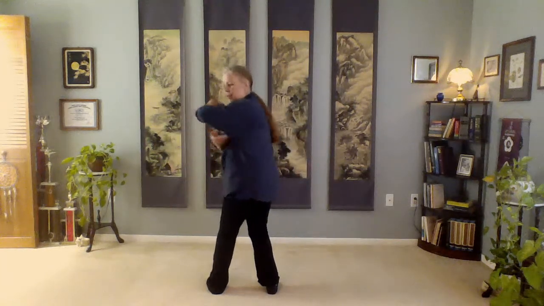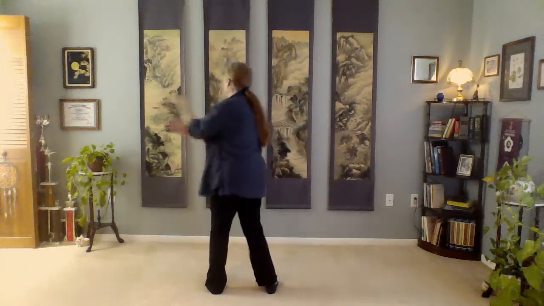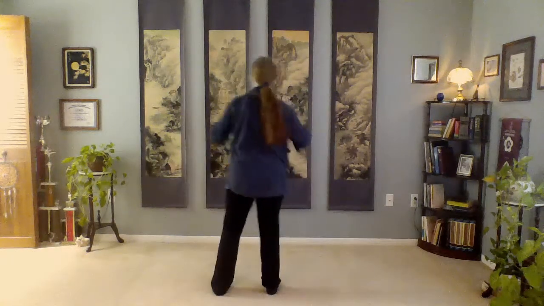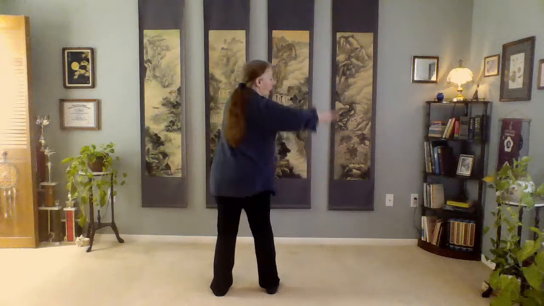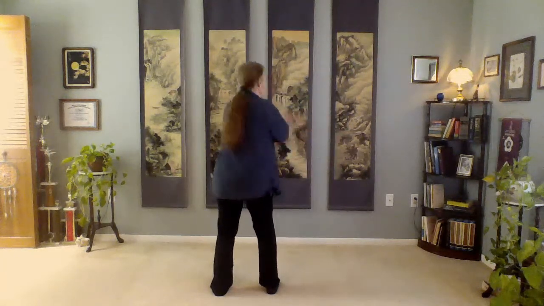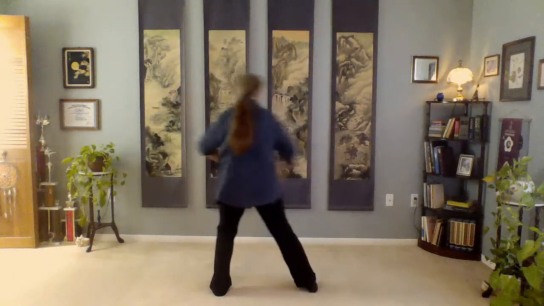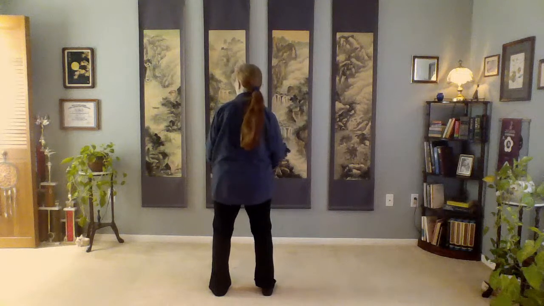Right hand under. And turn 1, 2, 3, 4, 5, 6, 7, 8. And turn. Go 1, 2, 3, 4, 5, 6, 7, 8.